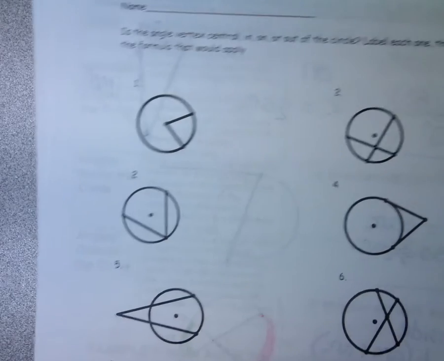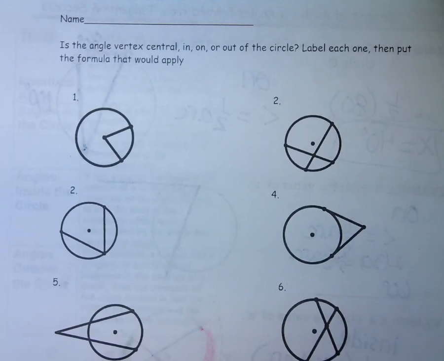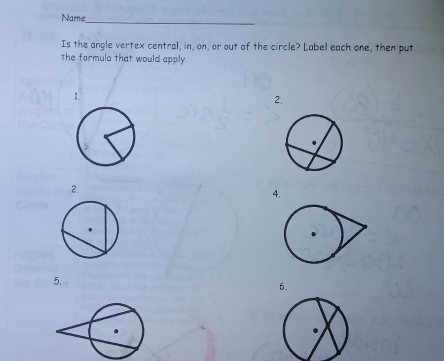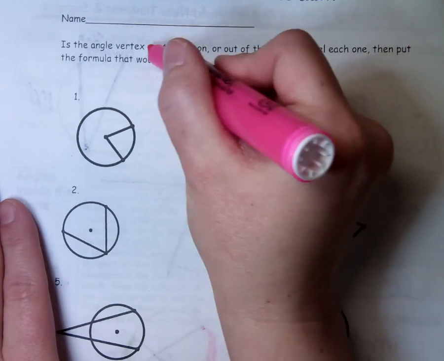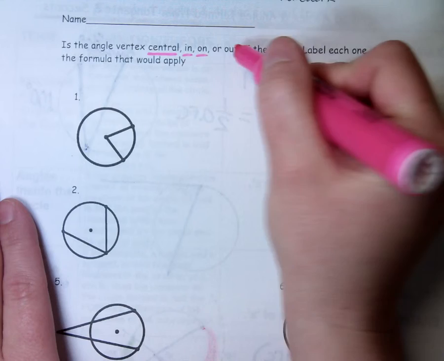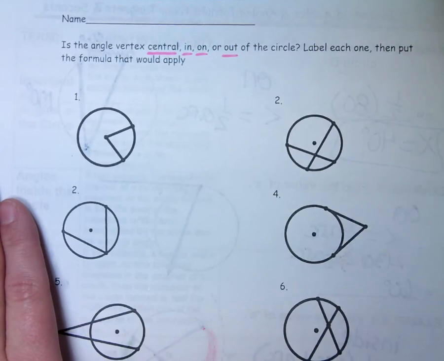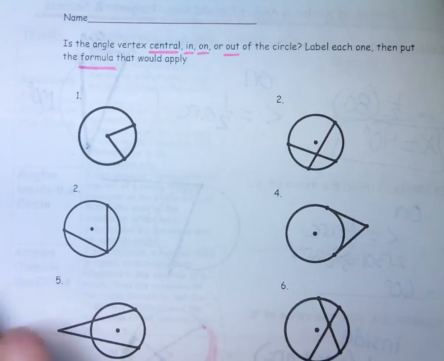So there's actually no work to do on these problems. We're just going to figure out what kind of angle it is, and then we're going to write down what the formula would be. So this is just to try to get it in your head. Okay, so we're going to figure out if the angle vertex is a central, in, on, or out. And then we're going to write down the formula that would apply.